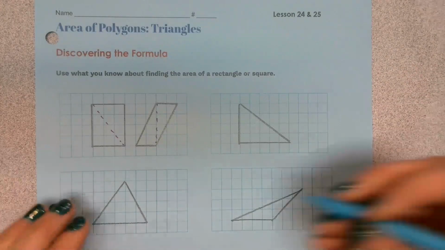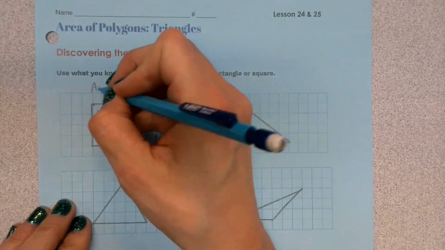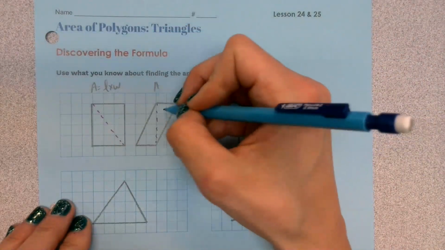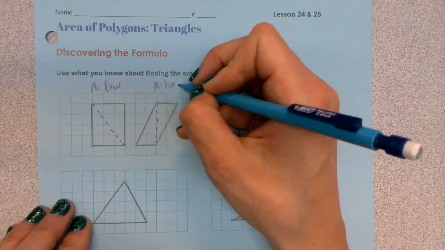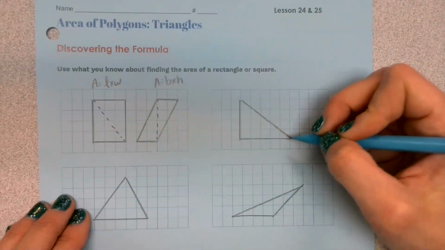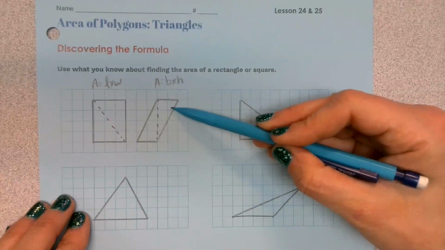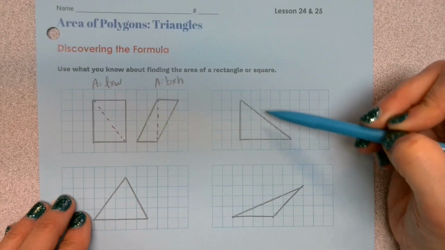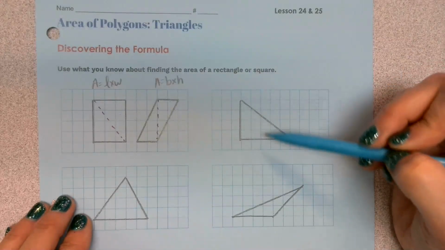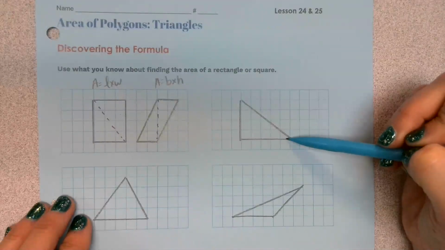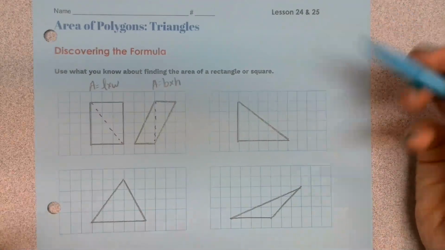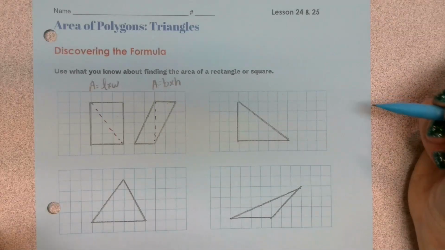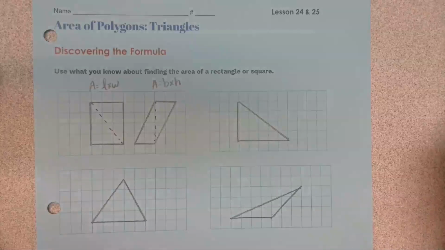So thinking about area equaling length times width for a rectangle or a square, and area for a parallelogram being base times height. When we're looking at a triangle, we run into that same situation where we have not complete units. So what we can do is think about, well, how could I complete these units to be able to count it? And what mathematicians discovered is in order for this to work for every single triangle, we can simply just think of this.